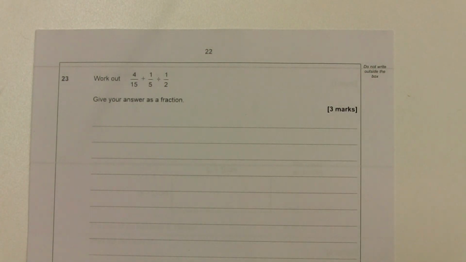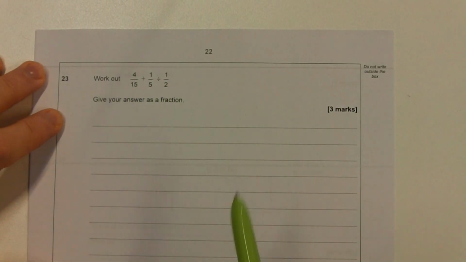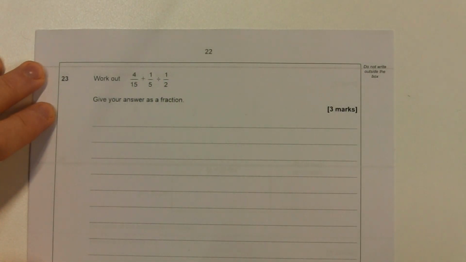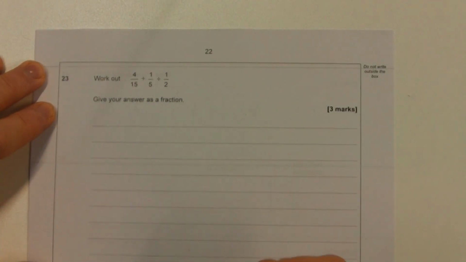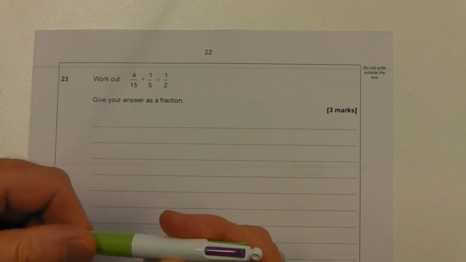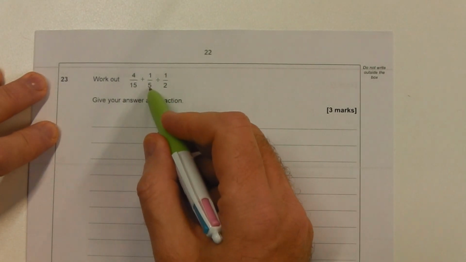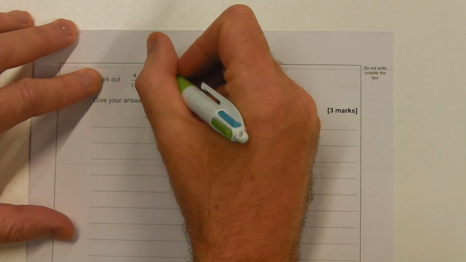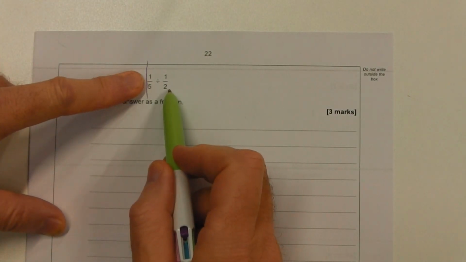Question 23. Fractions. Now we've got 4/15 plus 1/5 divided by a half. And here we deal with the divide first. We're throwing BIDMAS in on a fraction question as well. So if I just put a line down there for now, that's all I'm dealing with: 1/5 divided by a half.